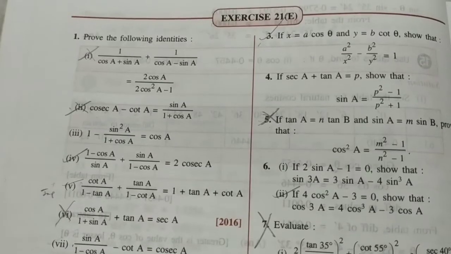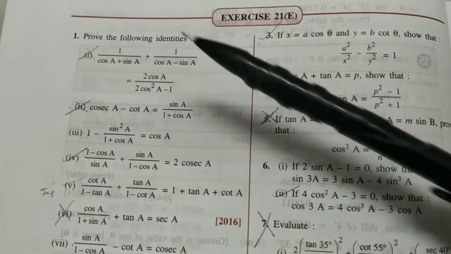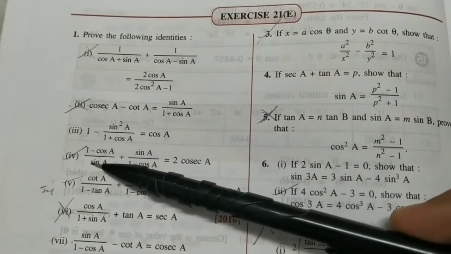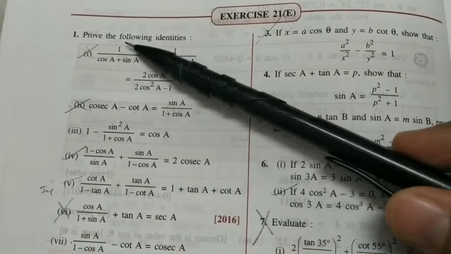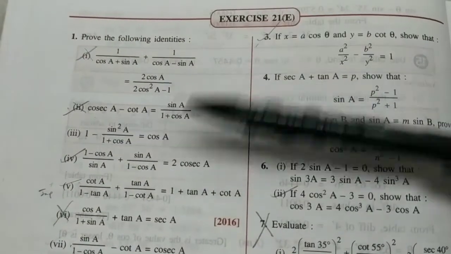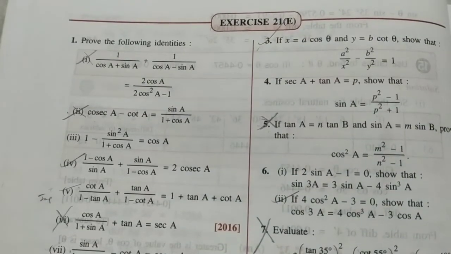Exercise 21E. Let's start with question 1.4. Cancel Roman number 1 and 2 because they're very easy and of the same type. So we copy the LHS.